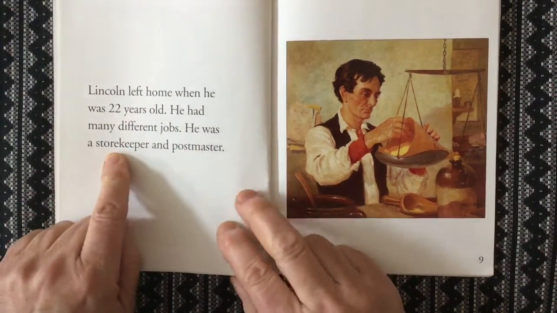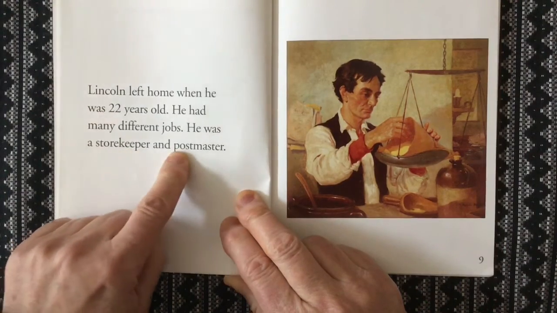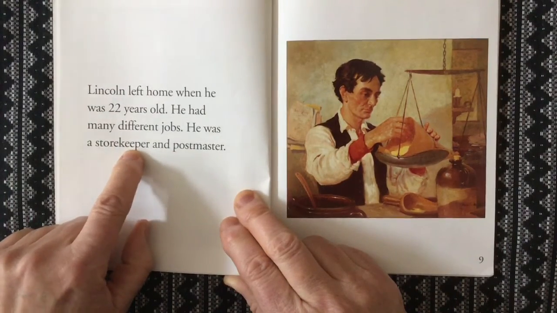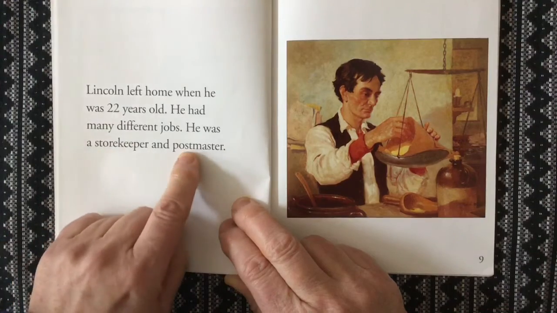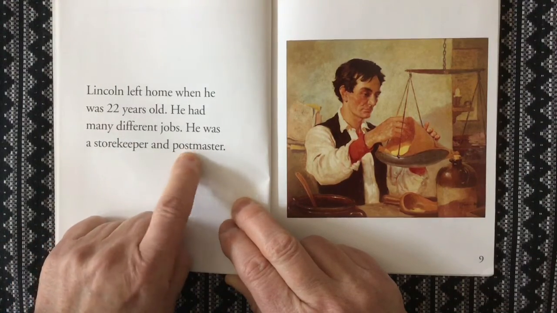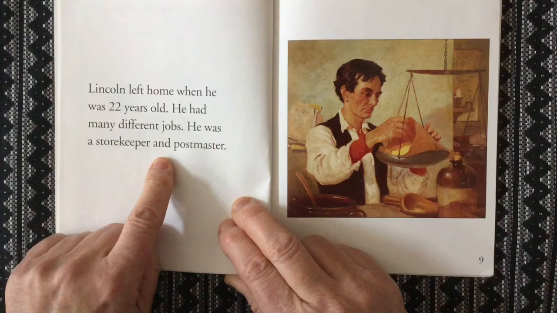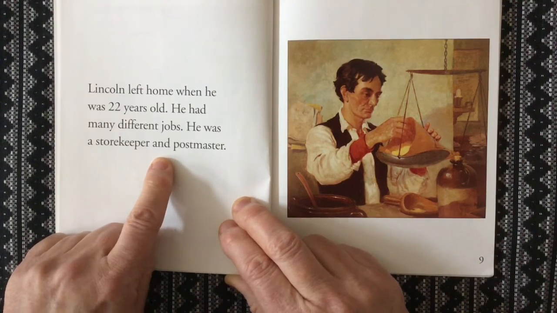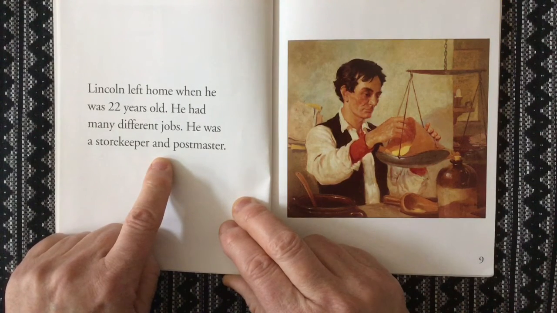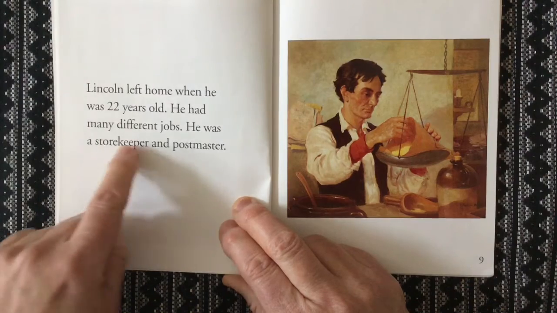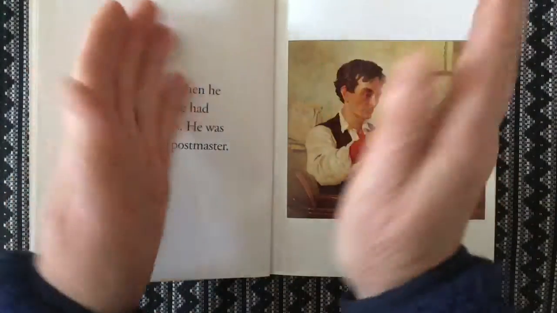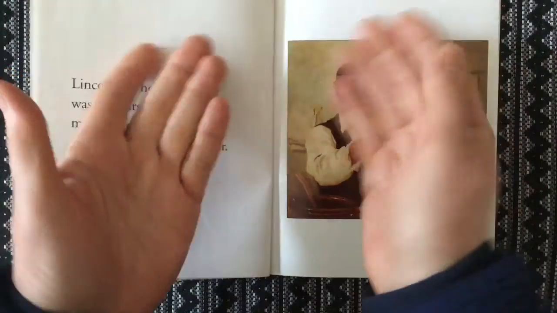That's so interesting. Look at those two words, storekeeper, postmaster. So storekeeper, someone who keeps a store, and postmaster, someone who takes care of the mail. Those are both compound words. It's interesting to notice that lots of words that describe jobs can sometimes be compound words. Storekeeper, postmaster.